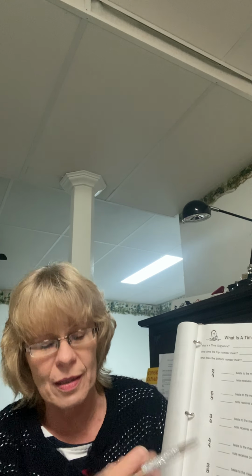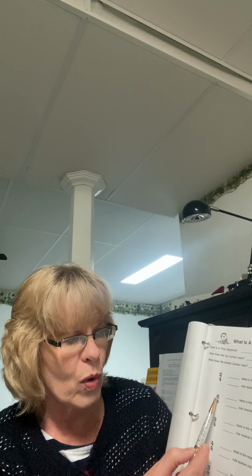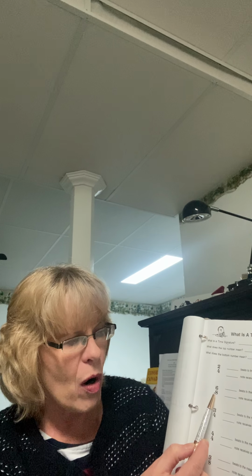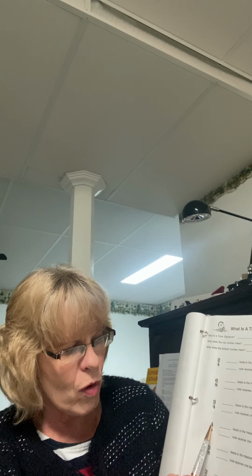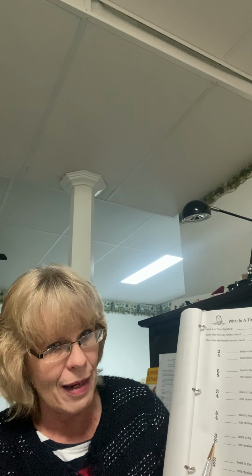So remember, the top number of your time signature tells how many beats are in the bar. The bottom number tells you what note value gets a beat. So 2 beats in a bar, a beat is a quarter note. 6 beats in a bar, a beat is an eighth note. 3 beats in a bar, a beat is a quarter. 4 beats in a bar, a beat is a quarter. 3 beats in a bar, a beat is an eighth.